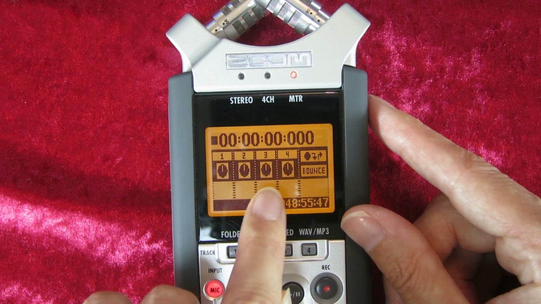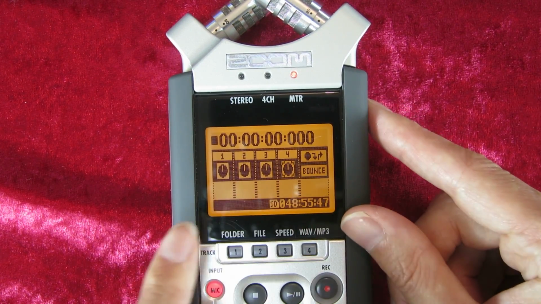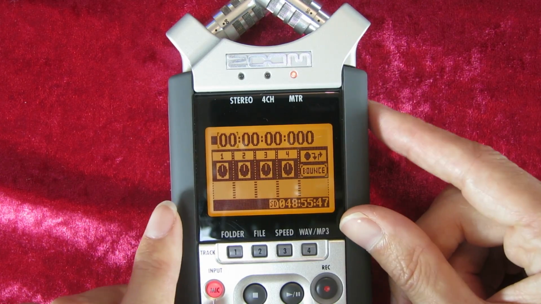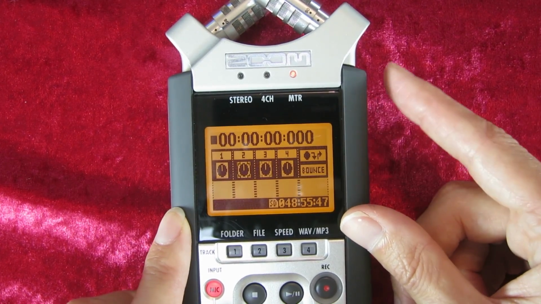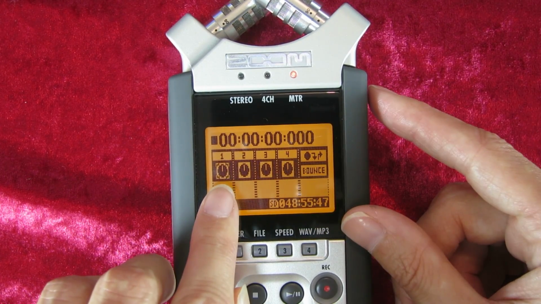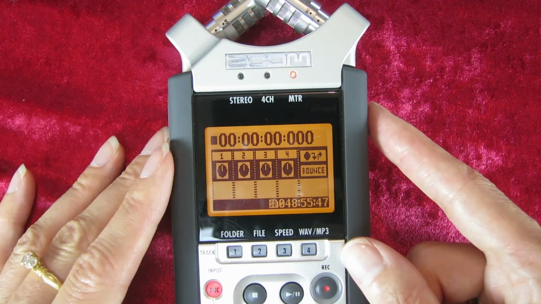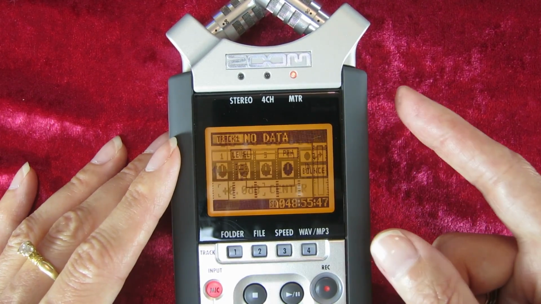I move it to 3 and this one's flashing, 4. So that's how you highlight the track you want to put it on. So let's get back there. There we go. So we want 1. Okay, so that's flashing away there. Press on the scroll wheel.